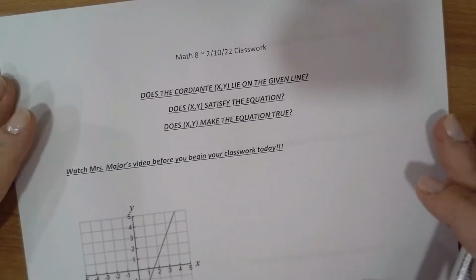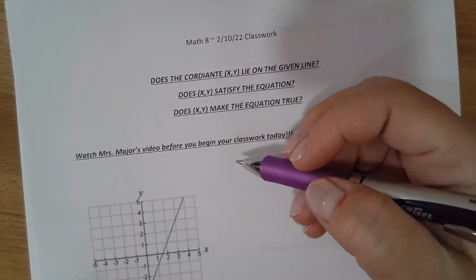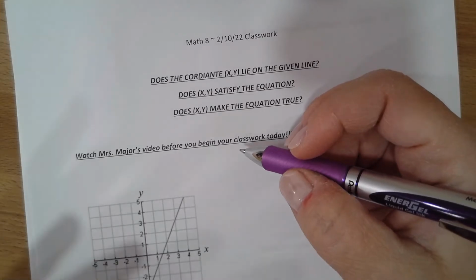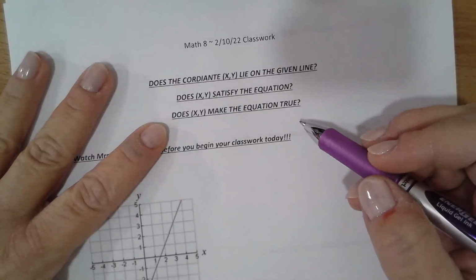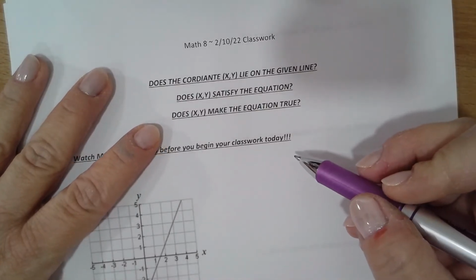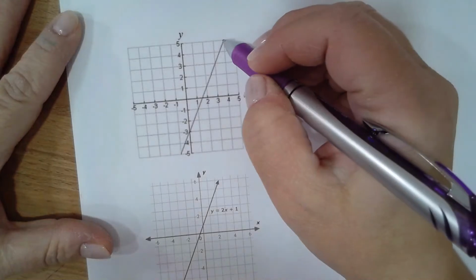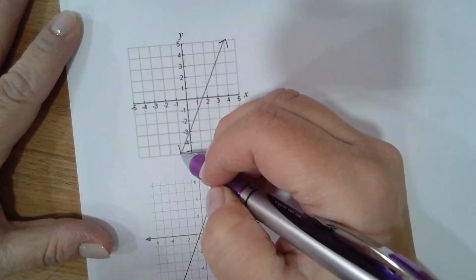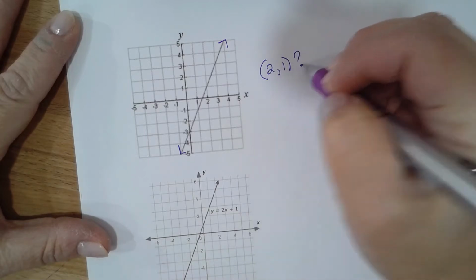Okay, hi you guys. So for today's lesson, what I'm going to ask you is, does this point lie on the given line? Or I may ask you, does this point satisfy the equation? Or another question they may ask is, does x, y make the equation true? Okay, so here's pretty much what I'm asking you. So we have this line, which is linear. And if I ask you, does (2, 1) lie on this line?